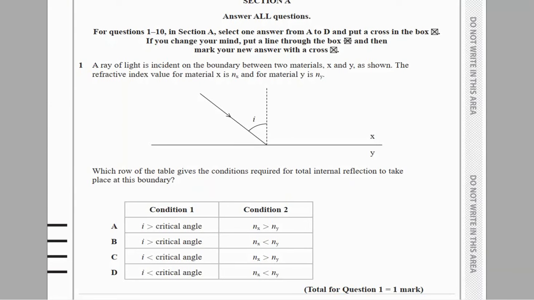So from your IGCSE days, you should remember that total internal reflection takes place only when light is traveling from a more dense to a less dense medium. So in AS, more dense is associated with a material with higher refractive index, and less dense is associated with a material with a lower refractive index.